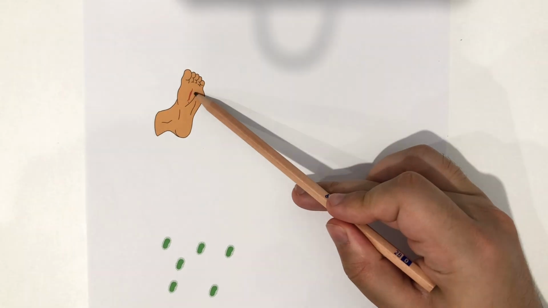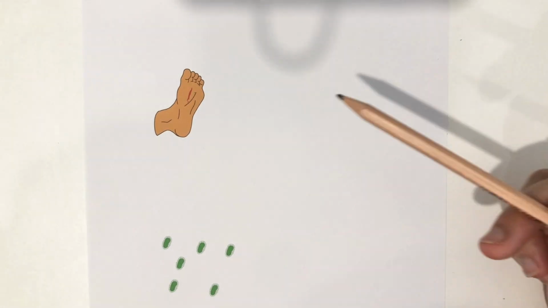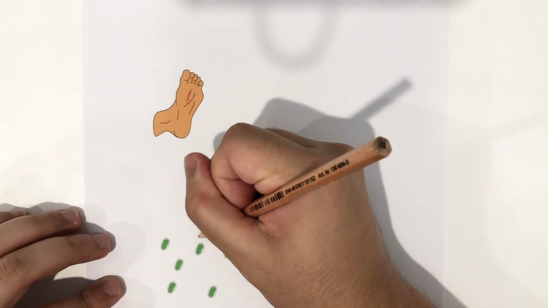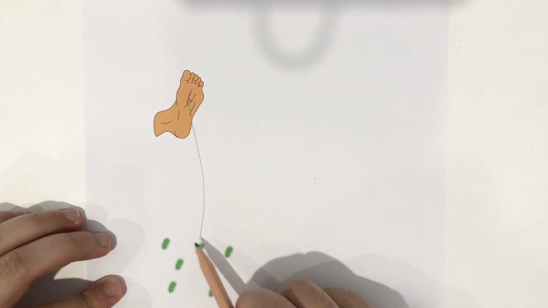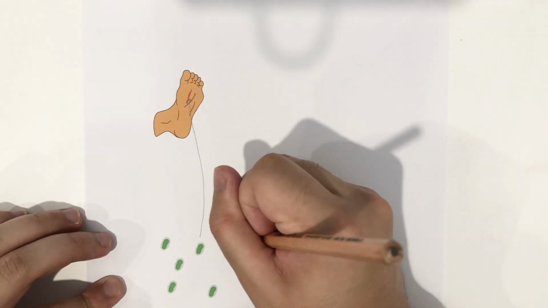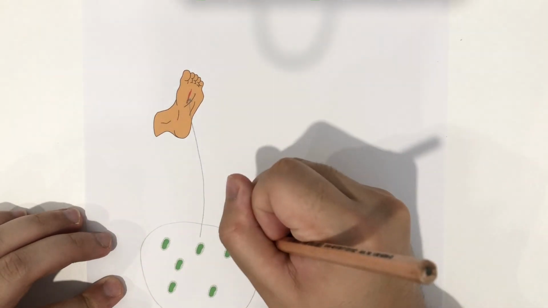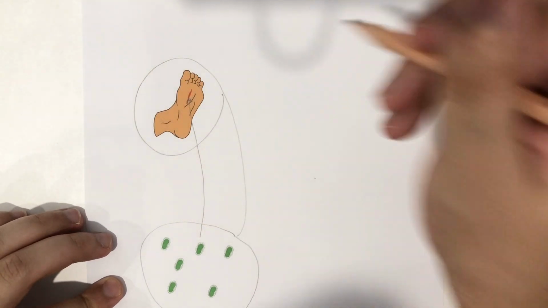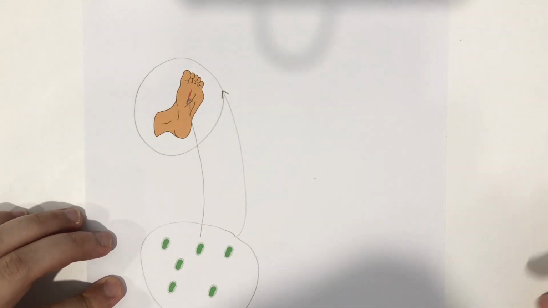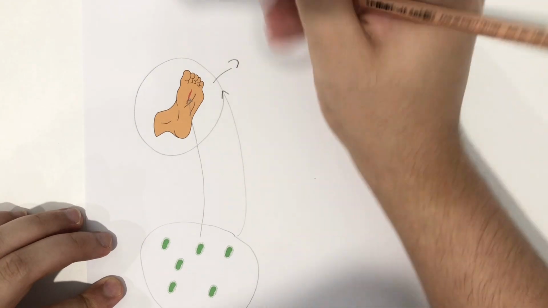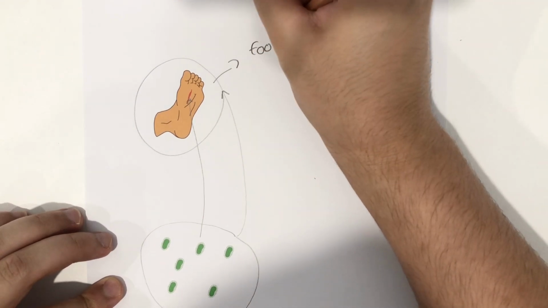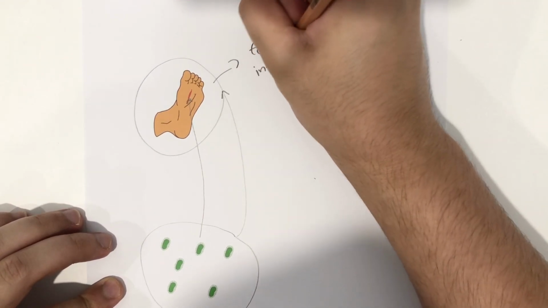So firstly, we'll go through a quick overview of how foot infections can occur. After an injury, such as this, you can get cuts and skin cracks on your foot, which allows bacteria to get into your open wound. Now it then multiplies and spreads. It'll spread all over your foot, causing a foot infection.